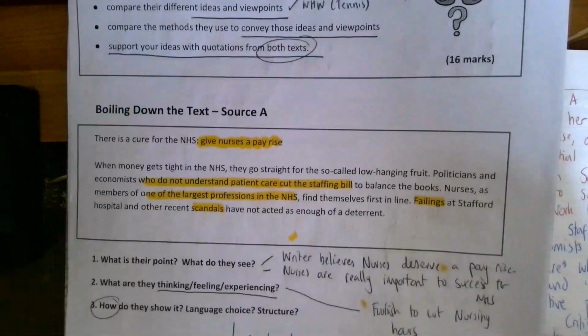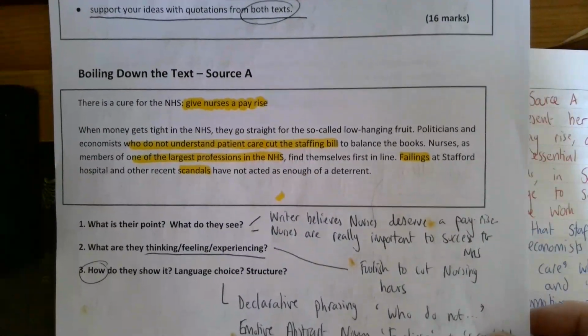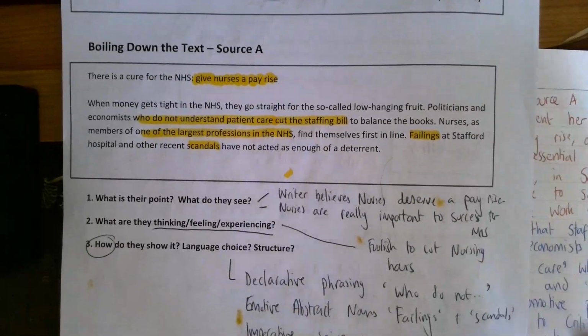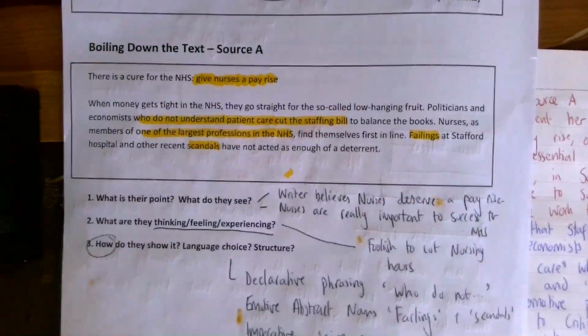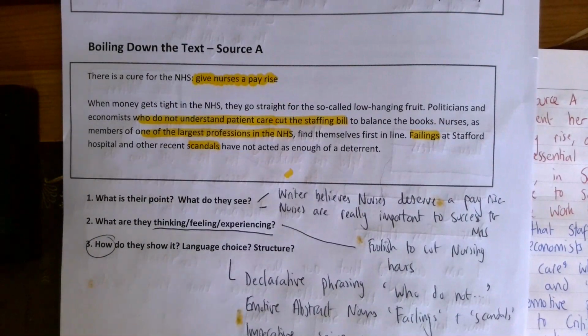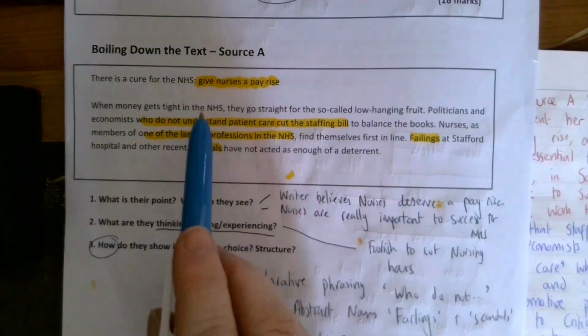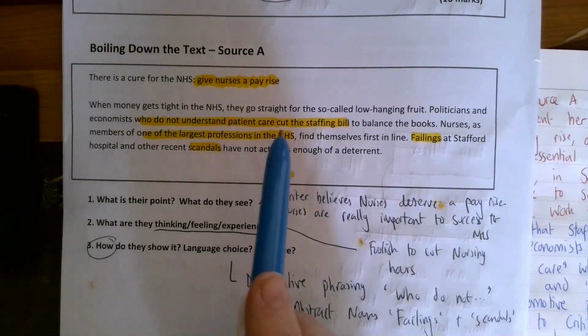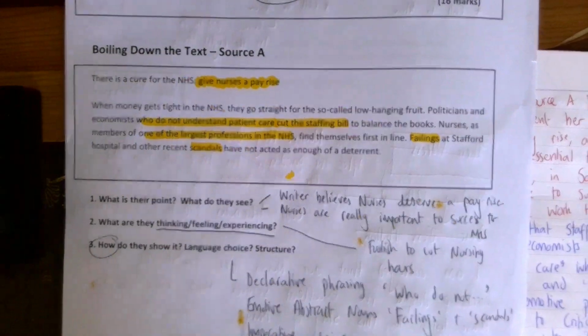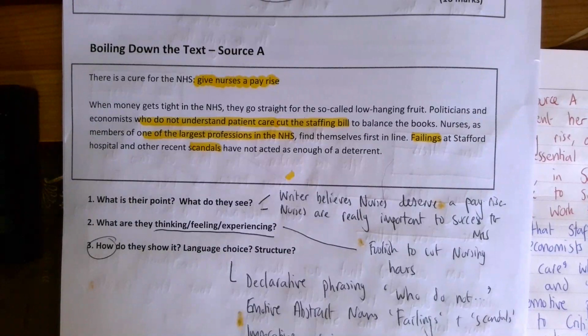Now we've obviously read the text already and we've digested it quite sufficiently, but let's think about how we can boil it down to be more specific. So firstly, we want to be thinking, well, what point are they making? Well, we know, especially from this extract here, where it says give nurses a pay rise. When money gets tight in the NHS, they go straight for the so-called low-hanging fruit. Politicians and economists who do not understand patient care cut the staffing bill to balance the books.